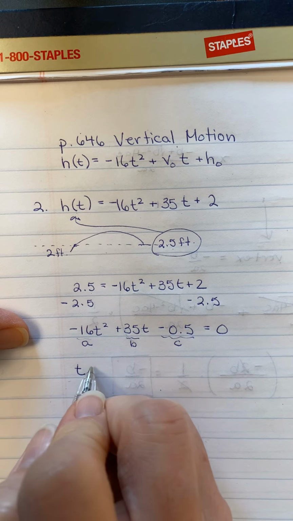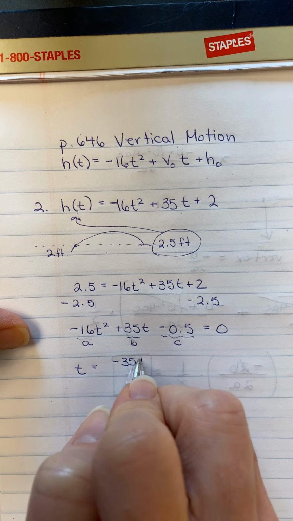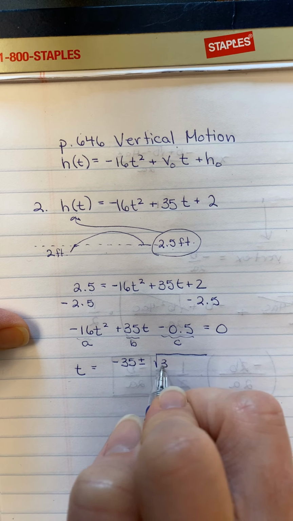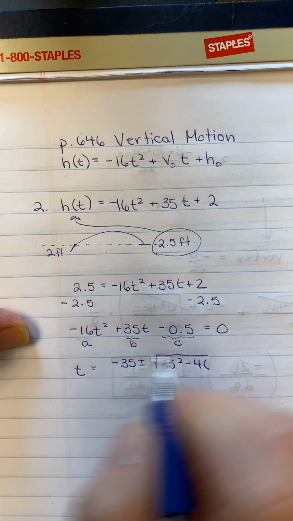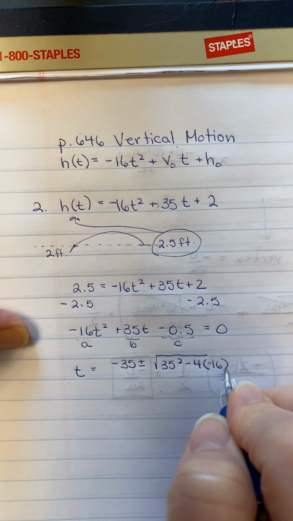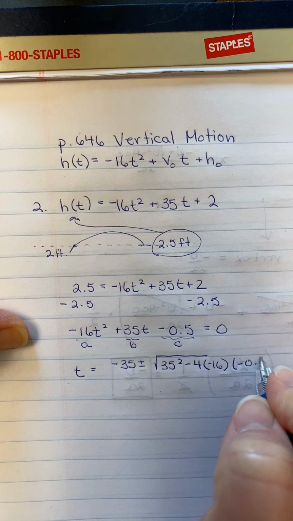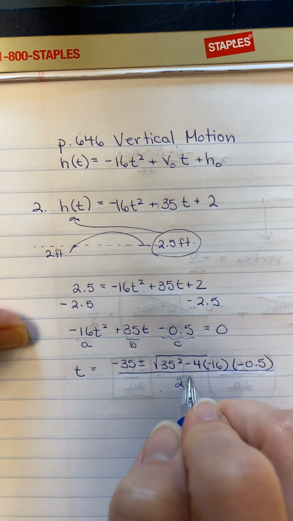X, or t, is equal to negative B plus or minus the square root of B squared minus 4AC, get your signs right, all over 2A.